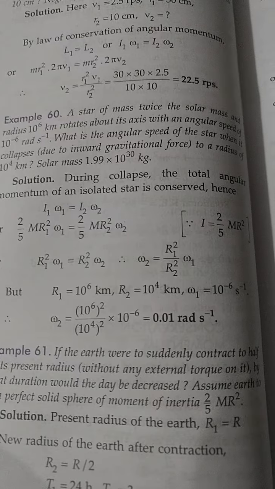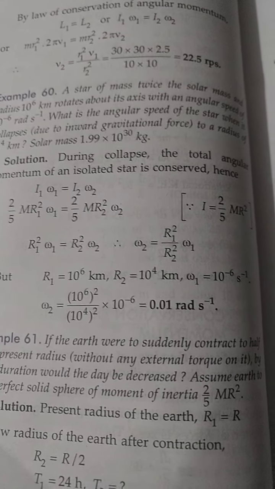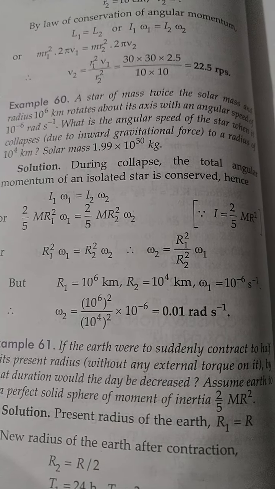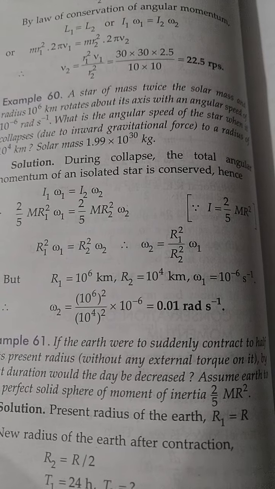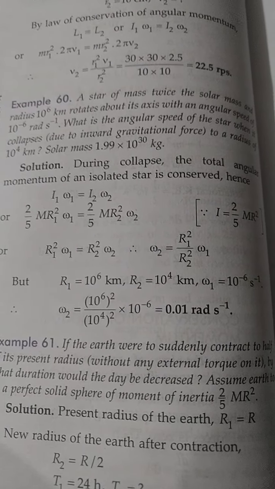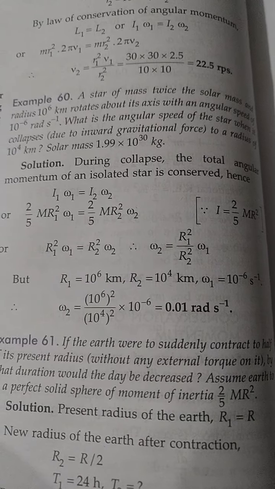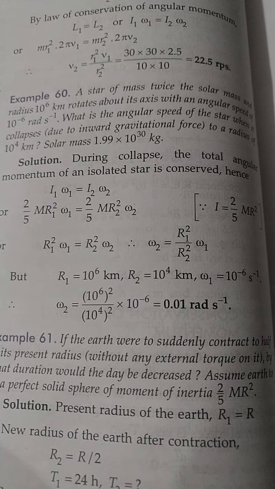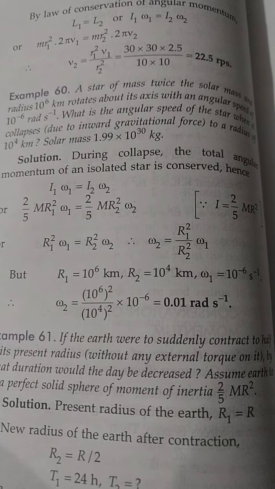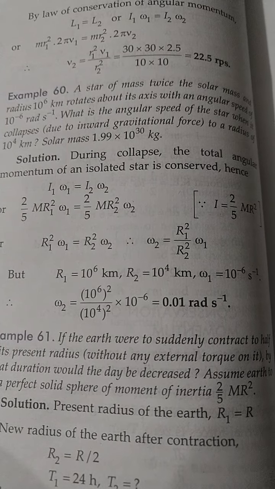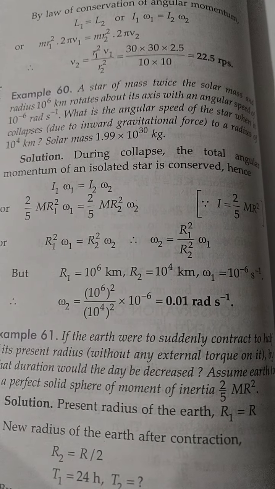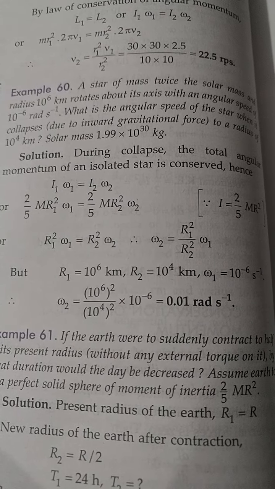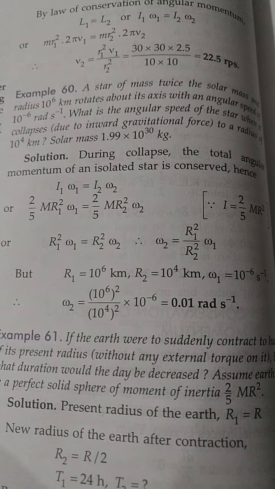This question states that a star of mass twice that of the solar mass and radius 10 to the power 6 kilometer rotates about its axis. So mass is given and the radius is also provided, with its angular speed omega, that is 10 to the power minus 6 radians per second. I have to find omega 2, that is the angular speed of the star when it collapses to a radius of 10 to the power 4 kilometer. The solar mass is given as 1.99 times 10 to the power 30 kg. So this solar mass has to be used.